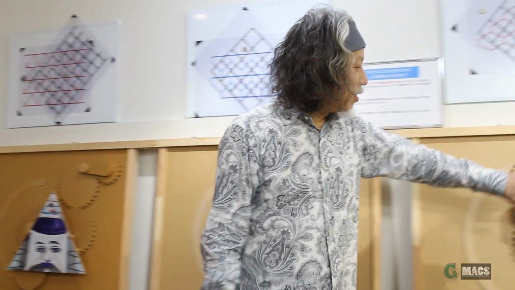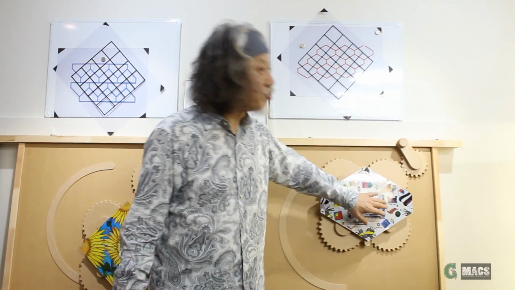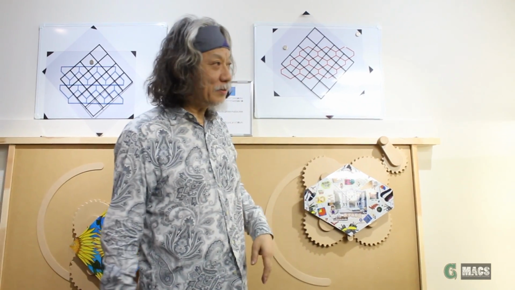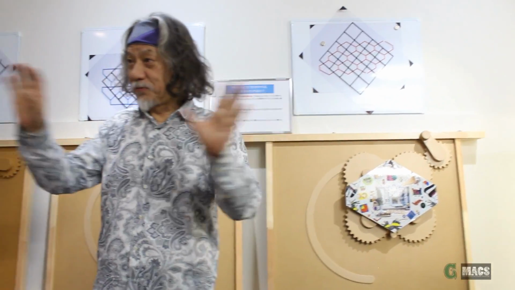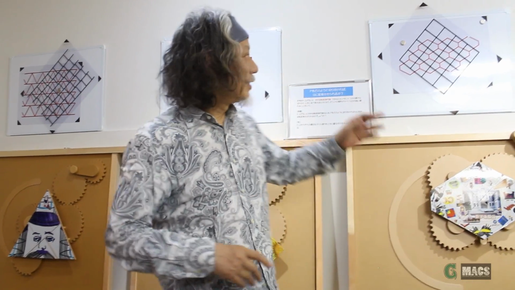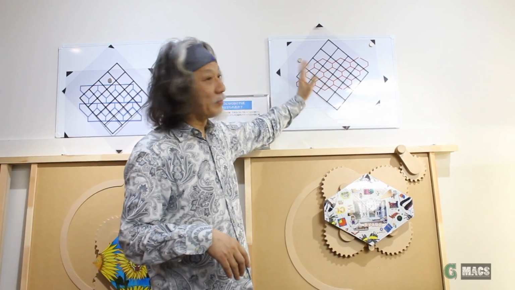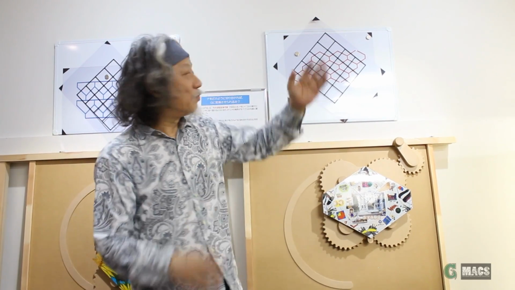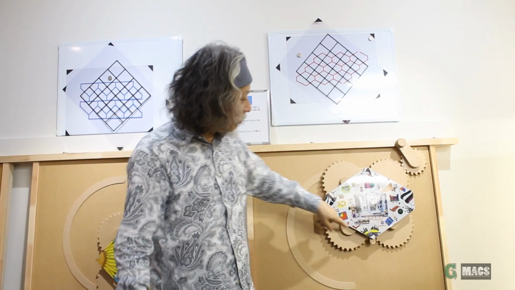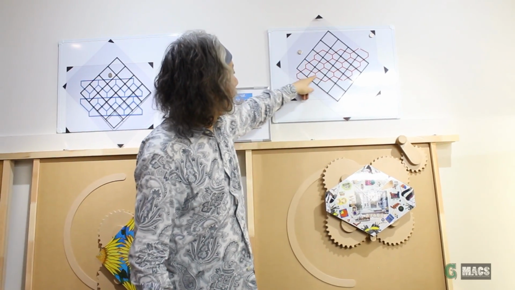For example, from hexagon to square, of course those two figures must have the same area. Okay? And the dissection line is determined by superimposition of two tilings. One, the red one, is a tiling by this hexagon. So please look at this.